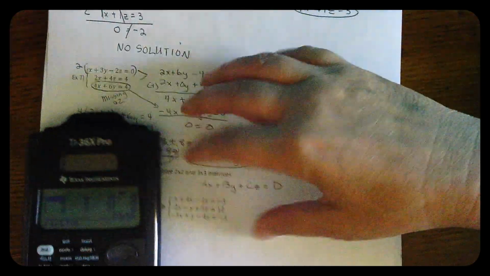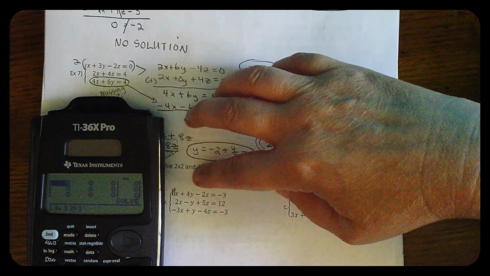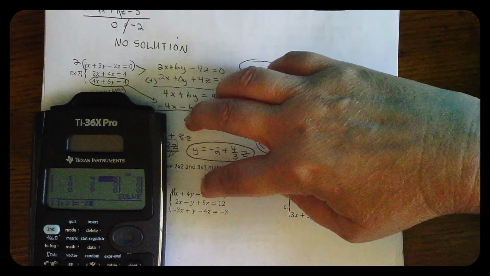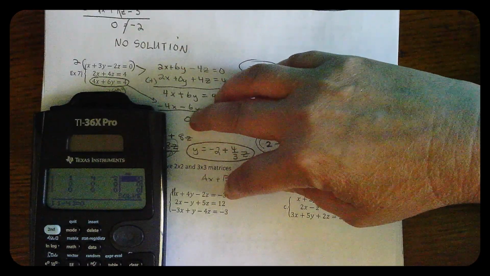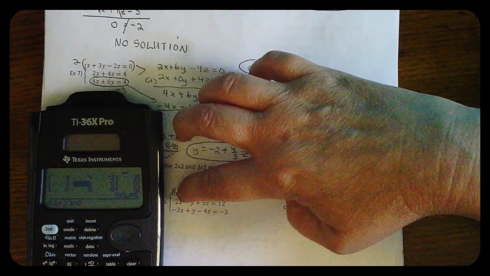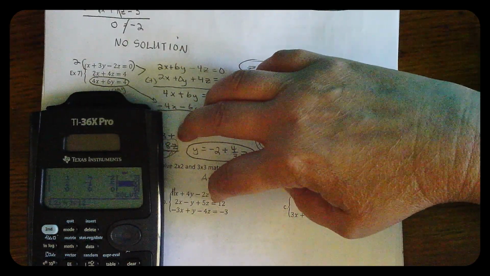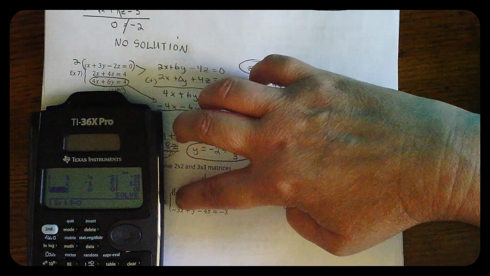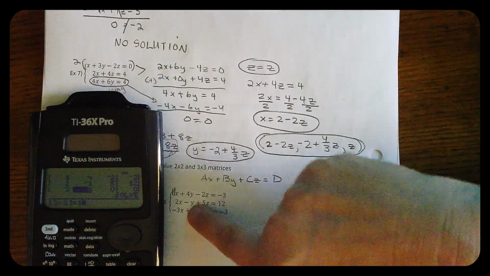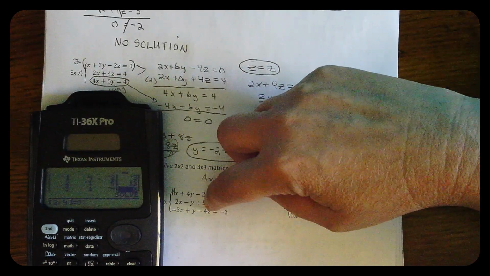So for this one, this first equation has a coefficient of 1, hit enter, goes across, and then 4, hit enter, and then negative 2, so type that in and hit enter, and then the constant is negative 3, so hit enter. And then equation 2 has coefficients of 2, hit enter, negative 1, hit enter, 5, hit enter, and 12, hit enter. And then equation 3 has coefficients negative 3 and understood 1. Now, if the variable was missing, you would have to put in a 0, and then hit enter, and then negative 4, and then negative 3.